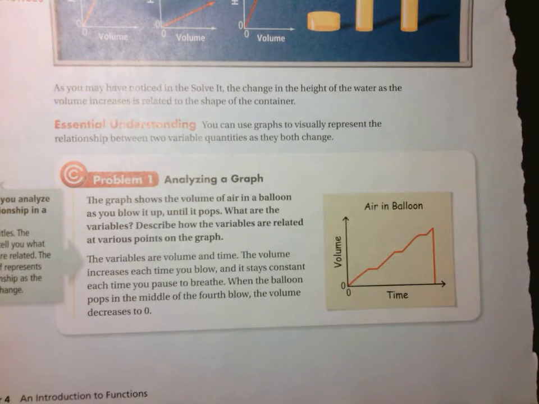This is the video for 4.1, using graphs to relate two quantities. And remember, I am going out of order in this chapter for a number of reasons. I did upload these examples for you to print out so you can put them in your notebook. But let's go over problem number 1.